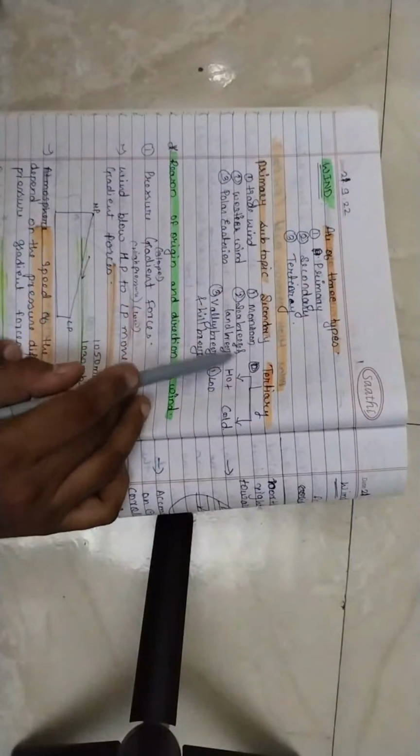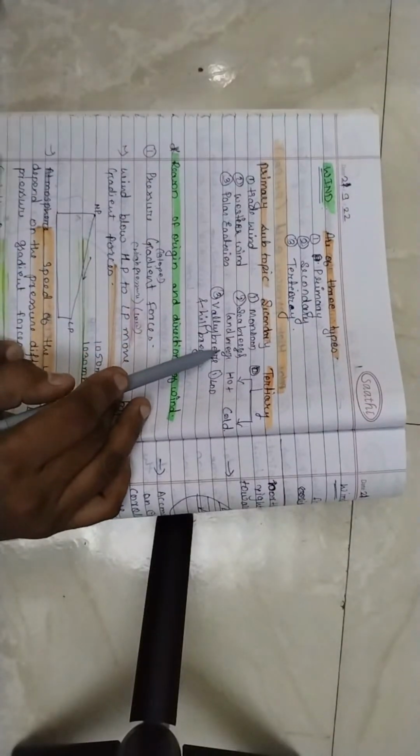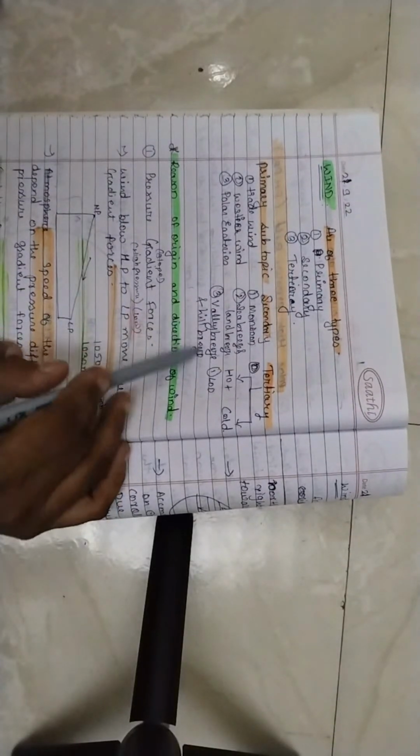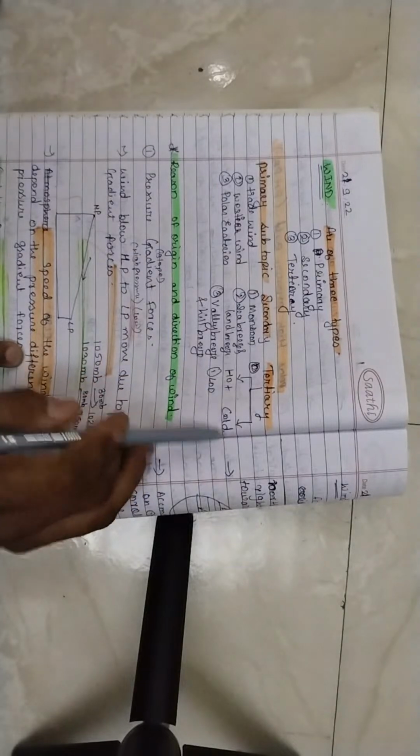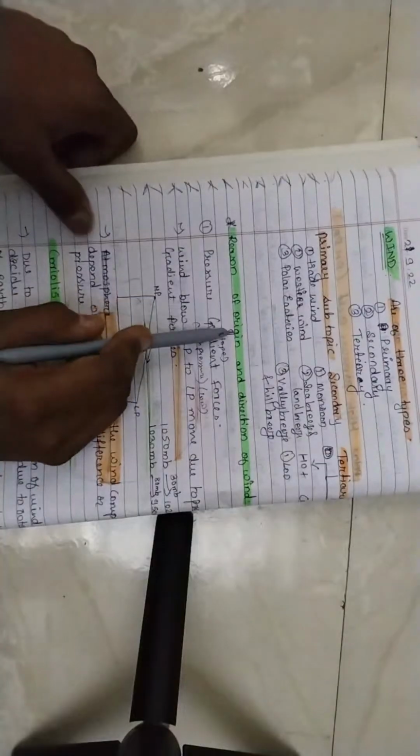Monsoon, sea breeze and land breeze. Okay, and valley breeze and mountain breeze. Tertiary, hot and cold, that is the tertiary. After that, the reason of origin and the direction of the winds.